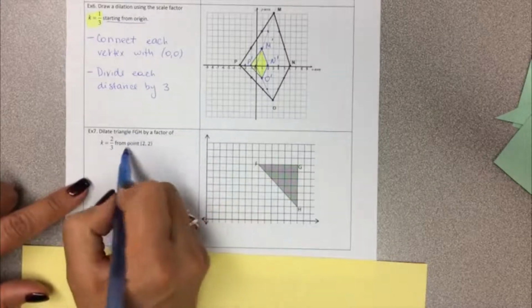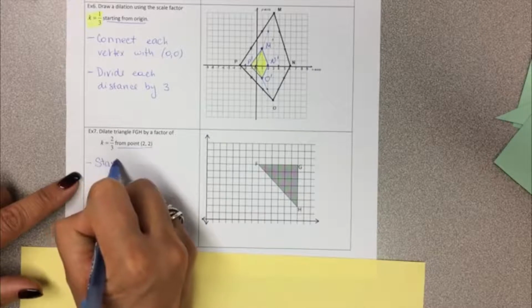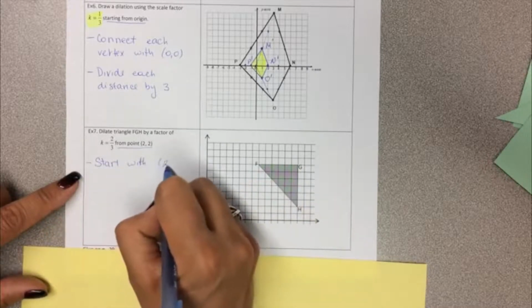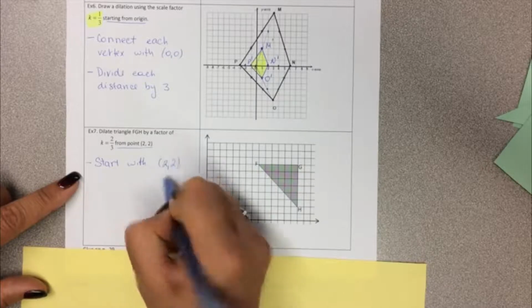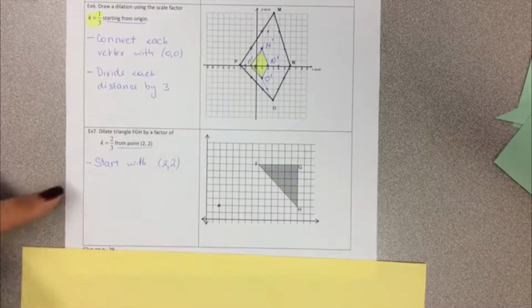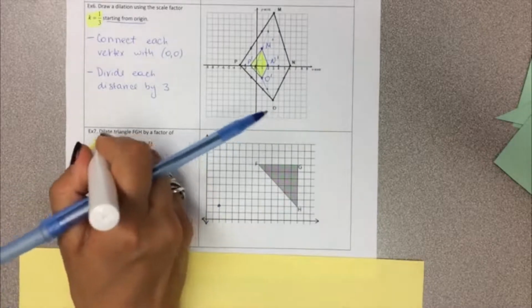But now I have to go from point 2, 2. So we need to start with placing point 2, 2 on the coordinate plane. So here's the dilation center. It is not the origin this time. It is 2, 2 on the coordinate plane.